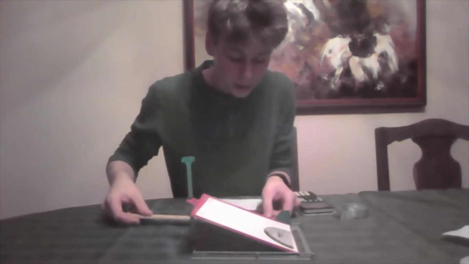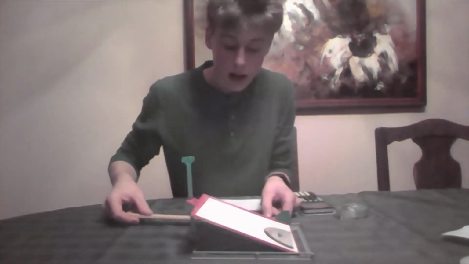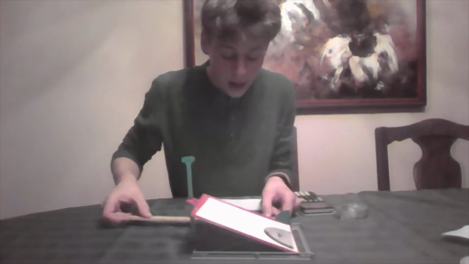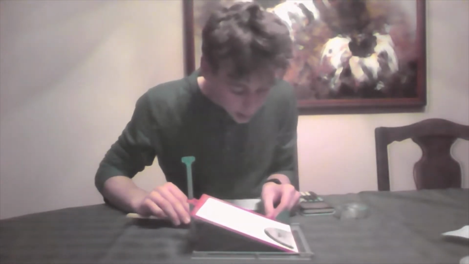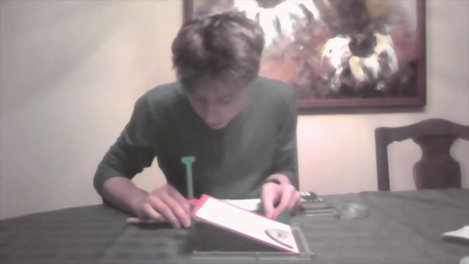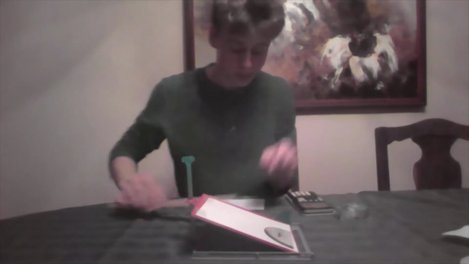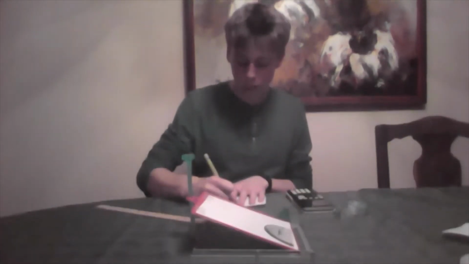So the measurement between the end of the protractor, and I'm talking about the protractor that's in the device, not the one we're actually measuring, and the end of the rail, is a distance of 141 millimeters. So I'll mark that down, 141.